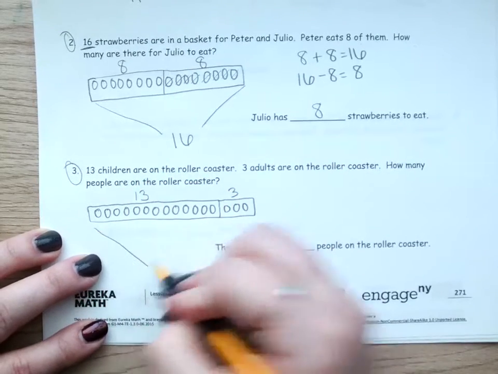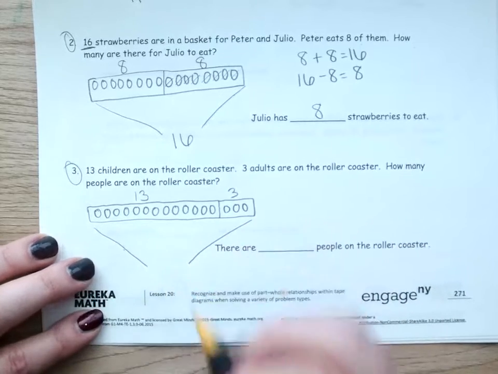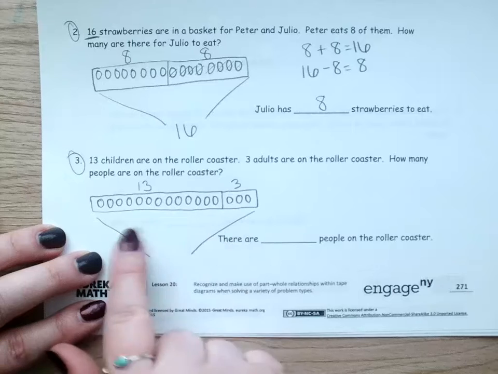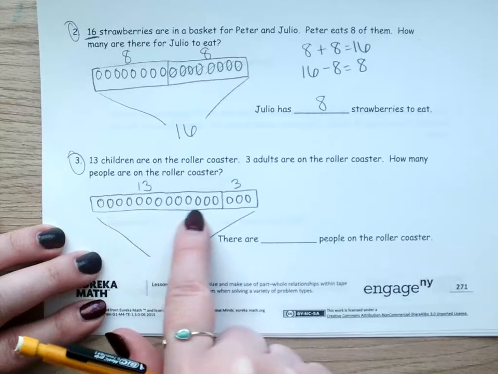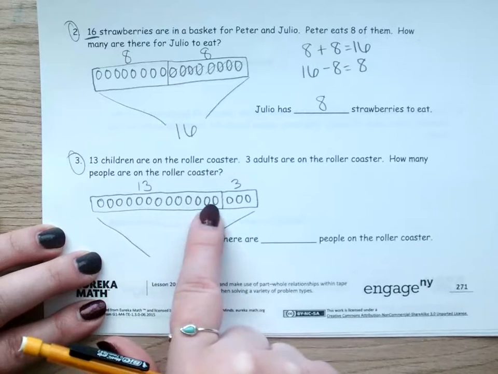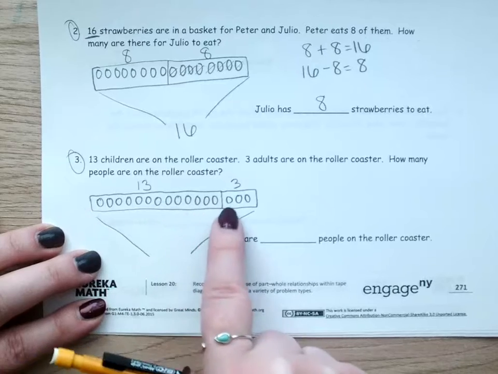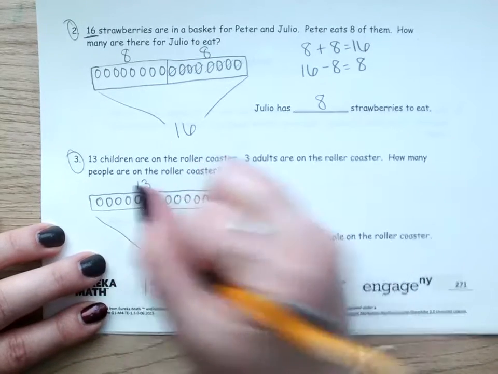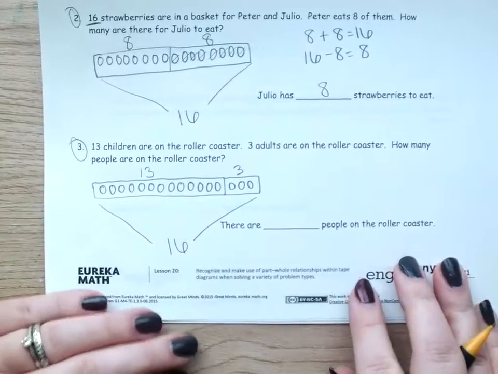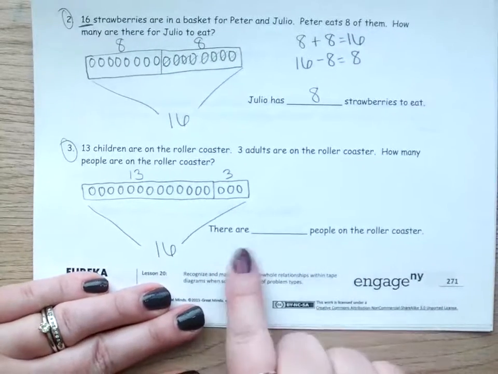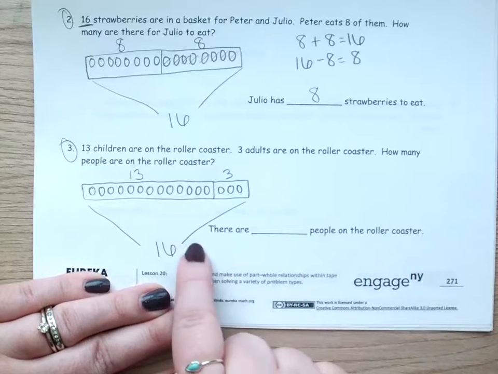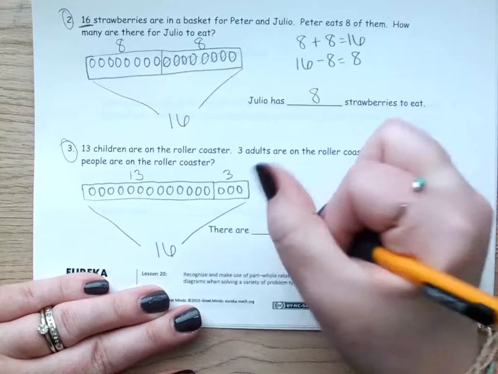The part we don't know this time is our altogether, our whole right down here. So I could start counting 1, 2, 3, 4, 5, 6. Or I could just say 13, because I know there's 13 in this piece of tape. So 13, 14, 15, 16. It's much quicker to just count on. And now our statement says, there are how many people on the roller coaster? That's our altogether number, 16 people.